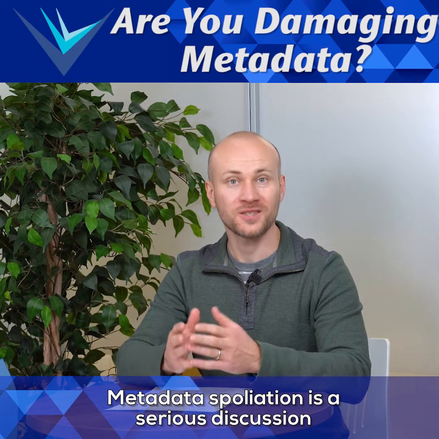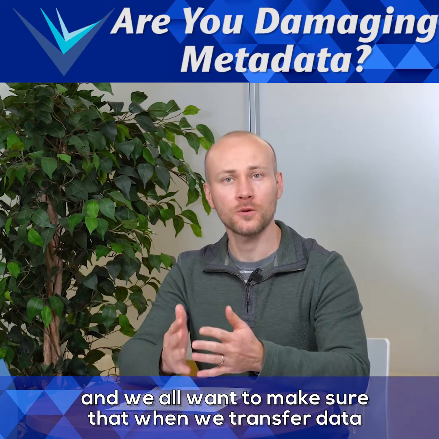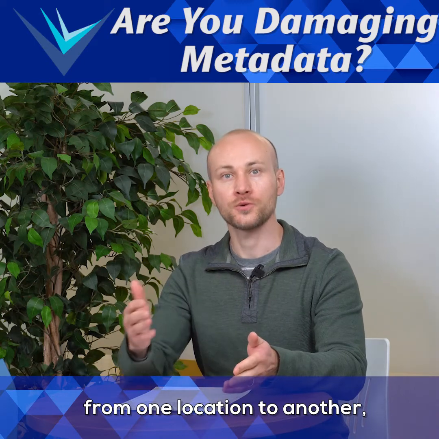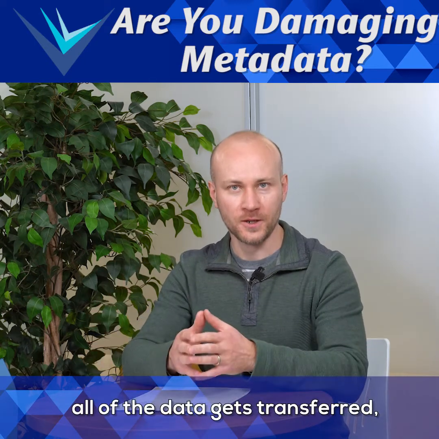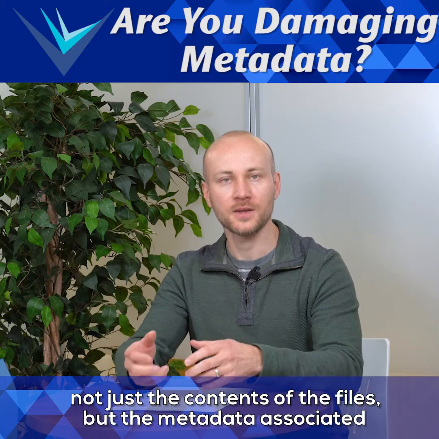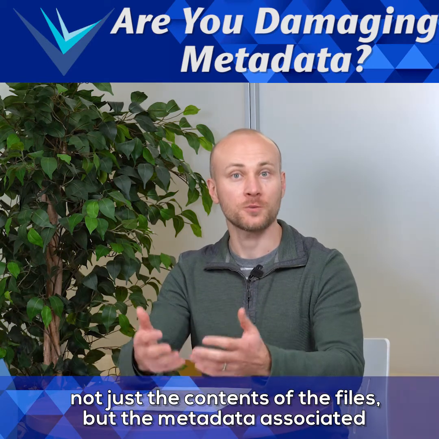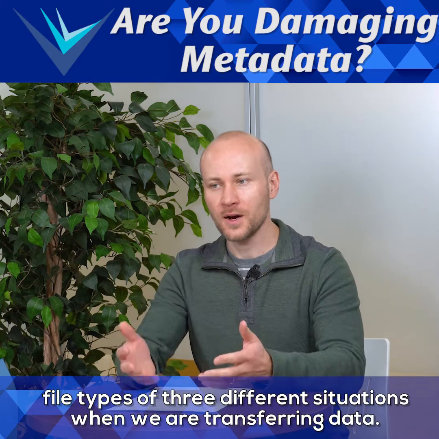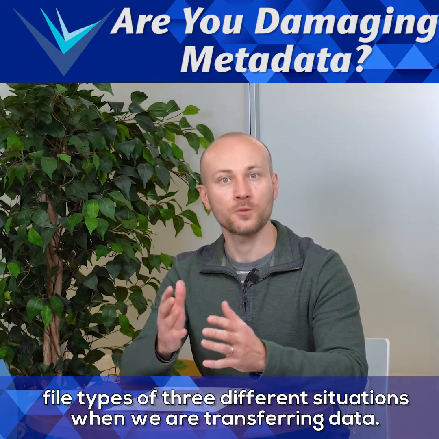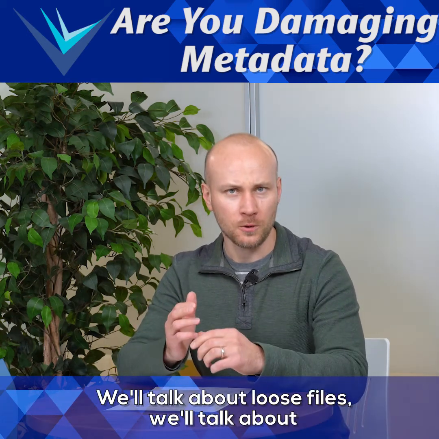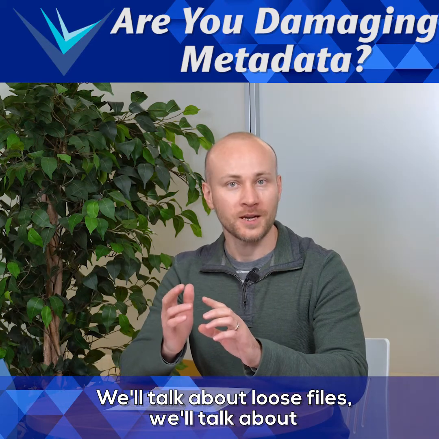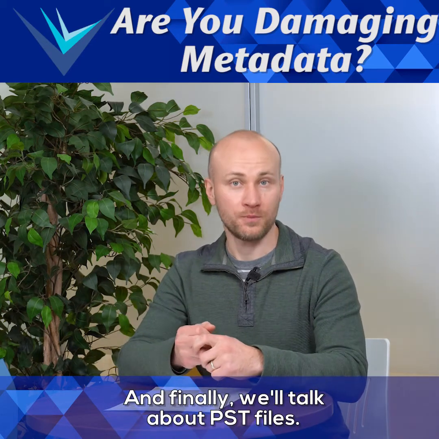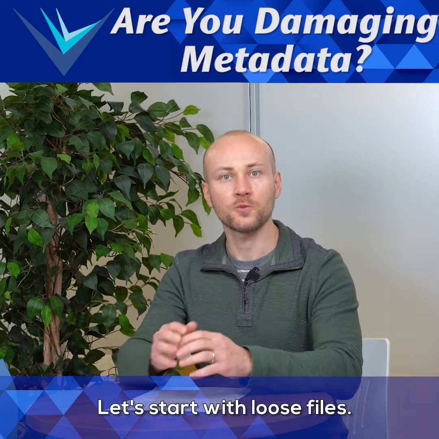Metadata spoliation is a serious discussion, and we all want to make sure that when we transfer data from one location to another, all of the data gets transferred, not just the contents of the files, but the metadata associated with those files as well. So today let's talk about three different file types, or three different situations when we are transferring data. We'll talk about loose files, emails that exist physically in your mailbox, and finally PST files. Let's start with loose files.